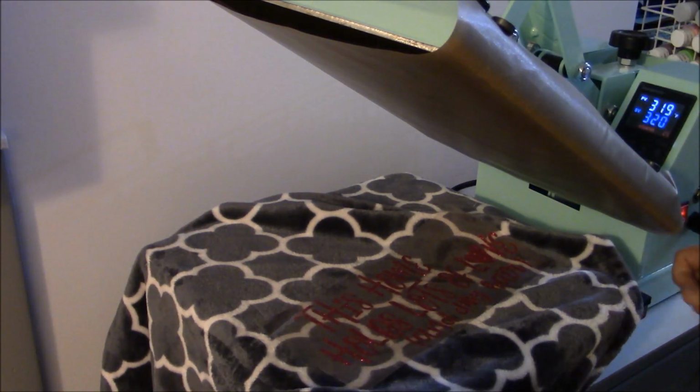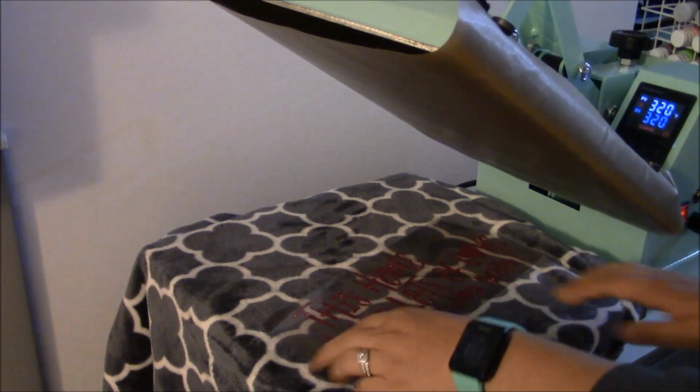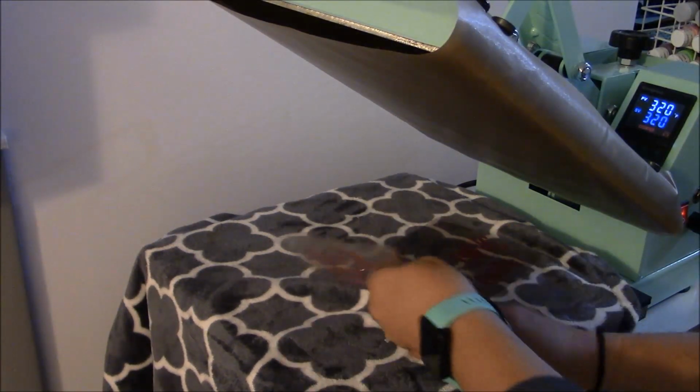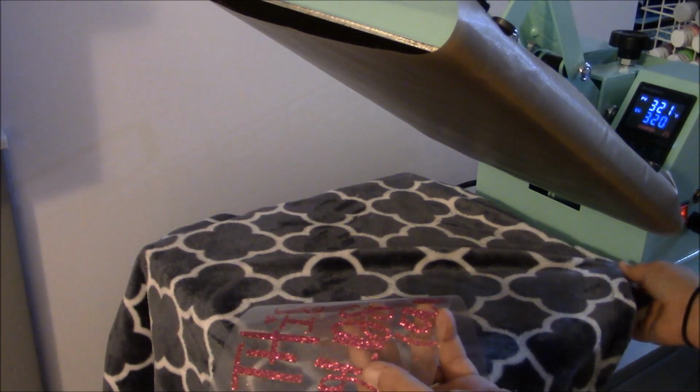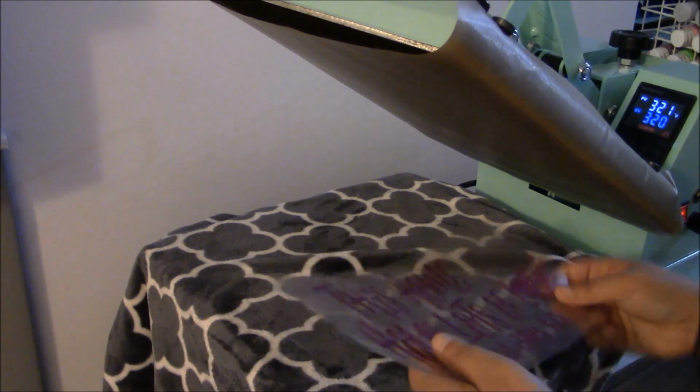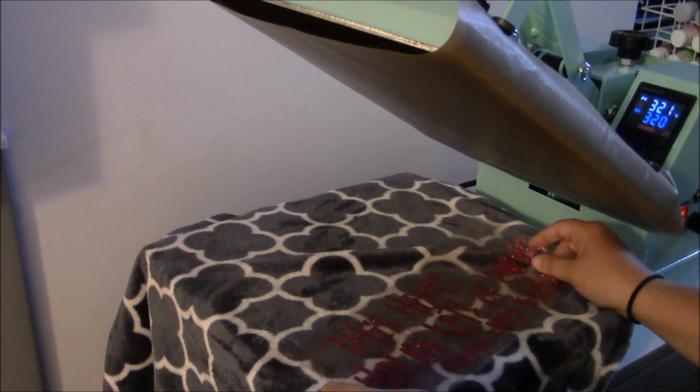So you want to be aware, and you want to make sure that you don't have any wrinkles in your blanket when you're pressing it, because it can cause your press not to quite get where you want it. So we're going to peel it off. And I will say that because this is a bit of a high pile blanket, the more I peel it, the less it's going to stick. So just keep that in mind as well.